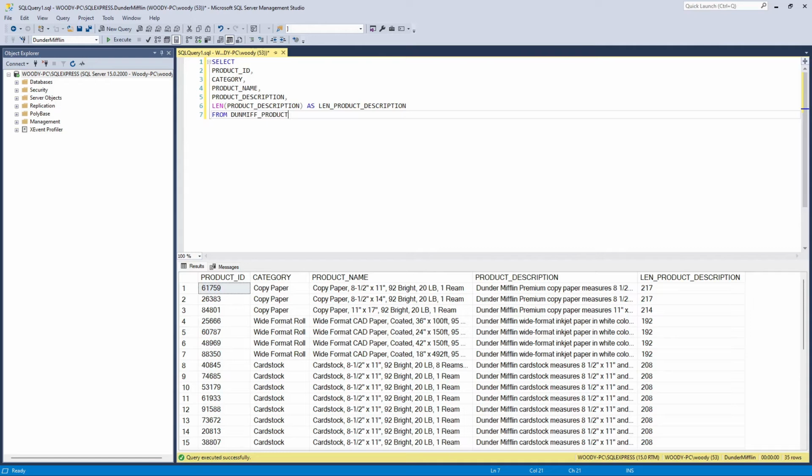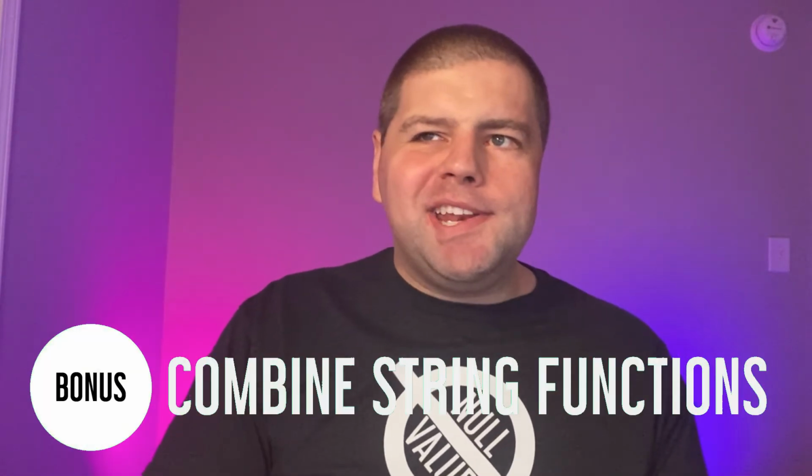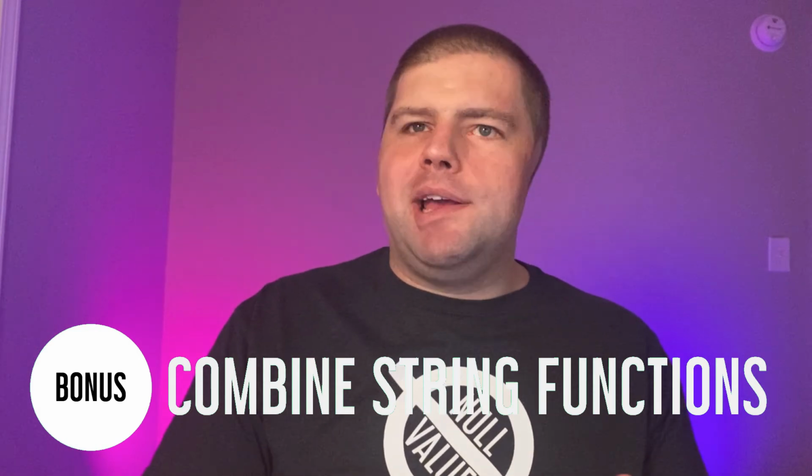The 8th string function that I want to show you today is called len. It tells you how many characters are in the string, or the length of the string. If the product description is too long, people might not read the whole thing. So we can use len to find out how many characters are in it and know whether we want to rewrite it. The bonus tip for today's video is that string functions can be combined together.